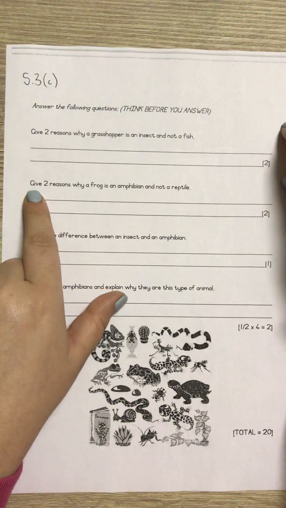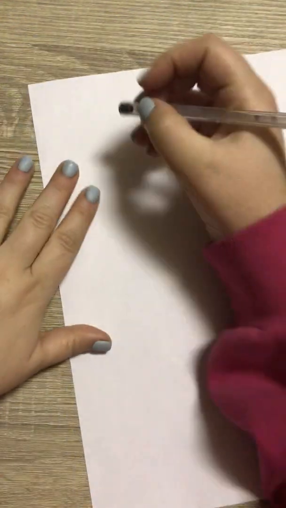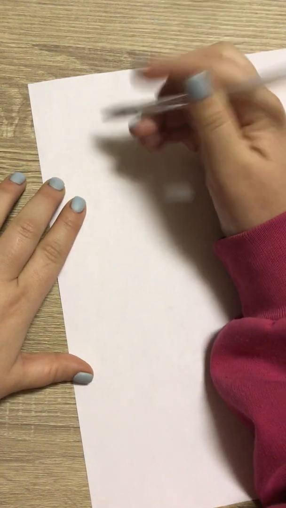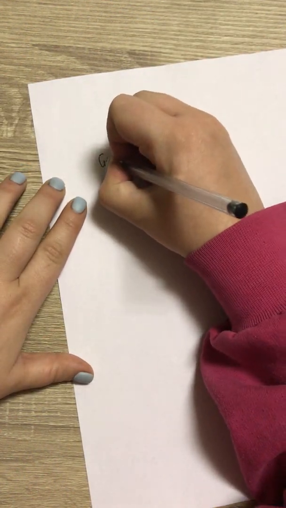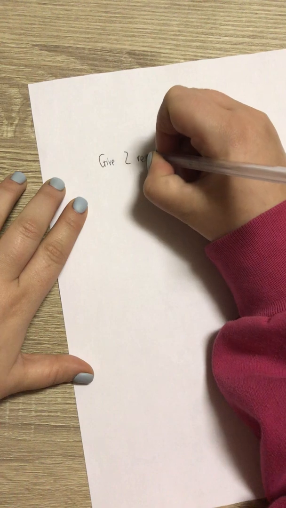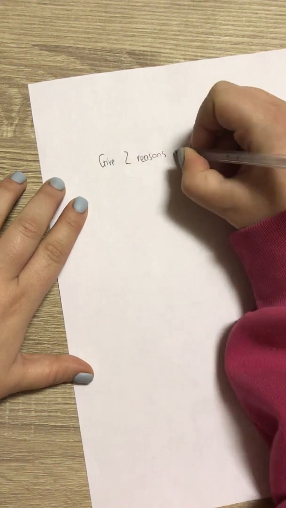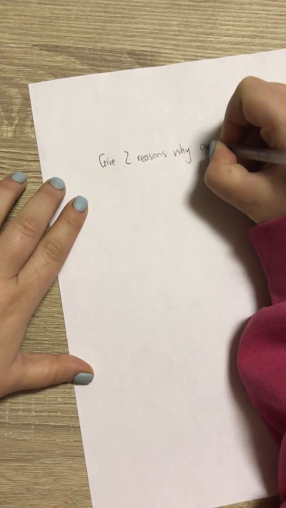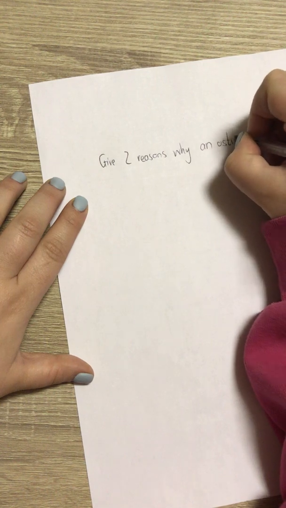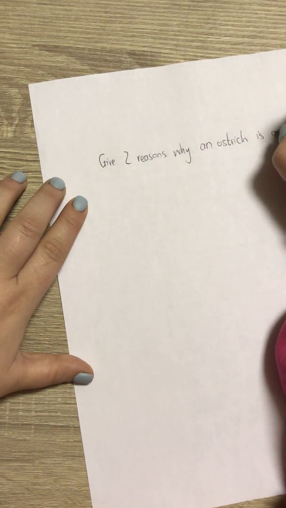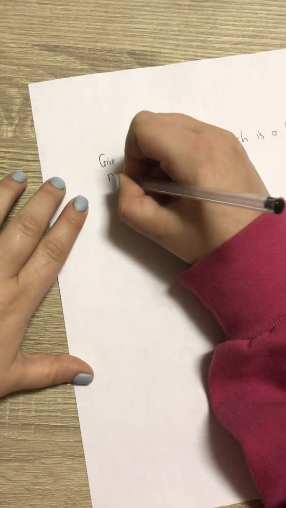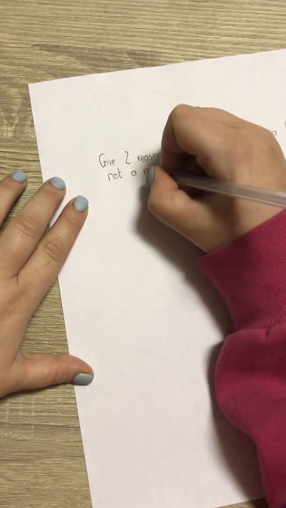For example, if this was the question, give 2 reasons why an ostrich is a bird and not a mammal.